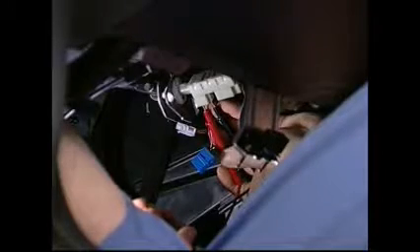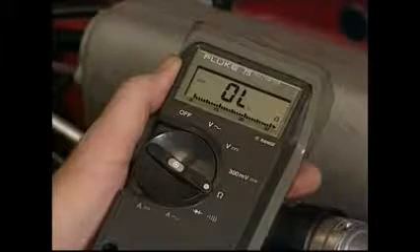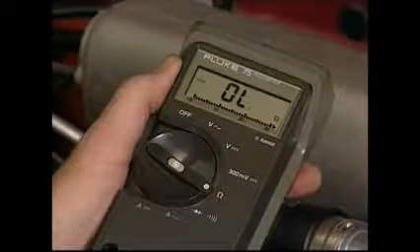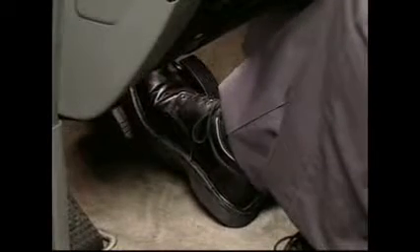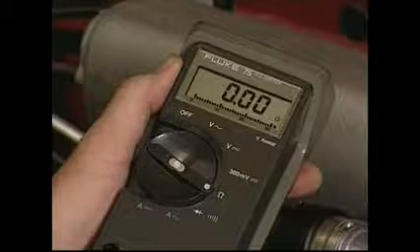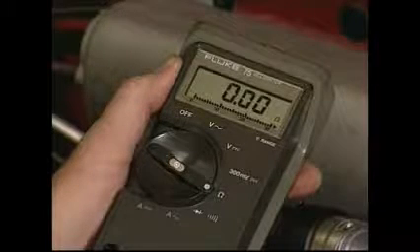If there is no tone, there is no continuity and the switch is open when it should be closed. The beeper method is convenient because you don't have to look at the display when doing the test. If your meter doesn't have a beeper, then look at the display. With the brake pedal unapplied, the reading should be OL, or over limits, indicating an open circuit in the stop lamp switch. When the brake pedal is depressed, the meter should show 0 ohms resistance, meaning there is continuity through the switch.